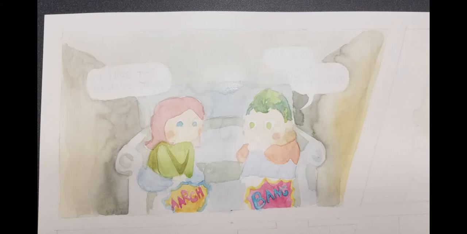So I started off with watercolor. Now, watercolor can look really sloppy until you clean it up. So if I had just judged my work based on this step, I would have been really disappointed in it. But having worked with ink and watercolor before, I know that this will get cleaned up as I go.